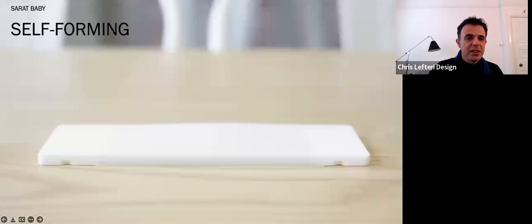The last one in this section of self-forming, or I should say materials forming themselves, or understanding how forming processes and materials can bring about innovation, is an example from a designer called Surat Babu, who graduated from the Royal College of Art several years ago. I was at his degree show and I saw him explaining this, and it just blew me away.